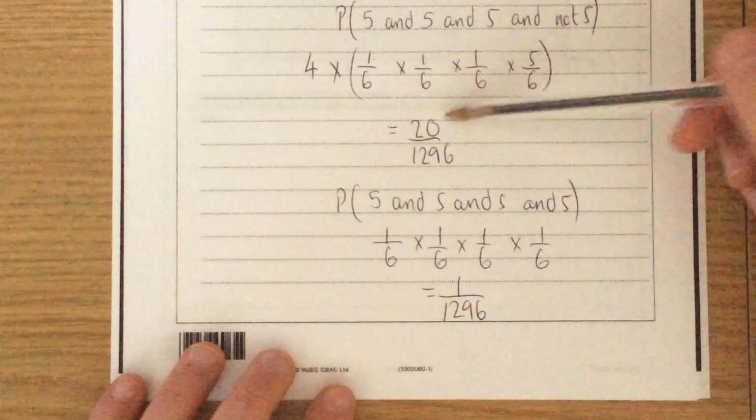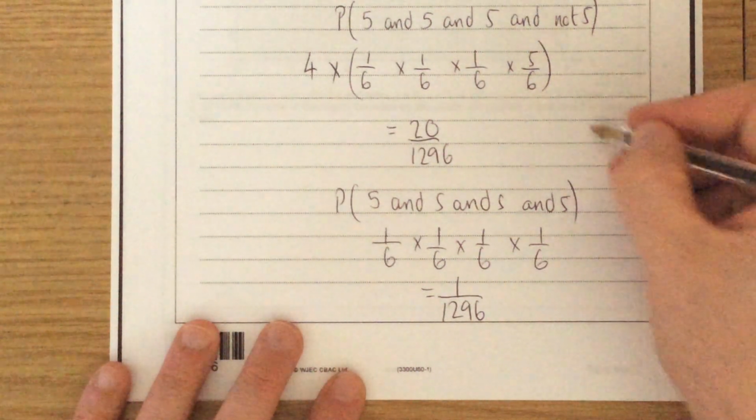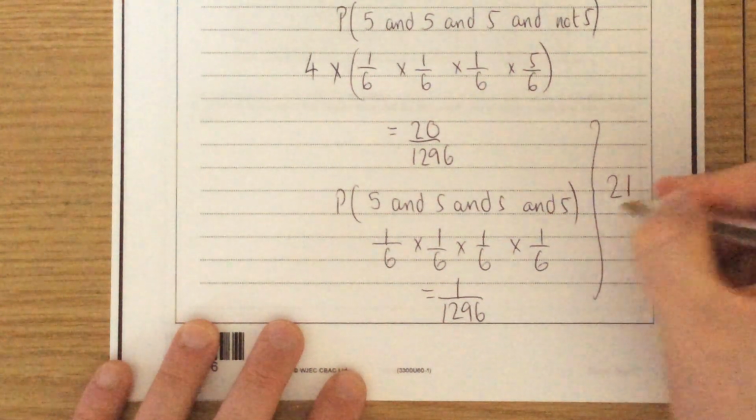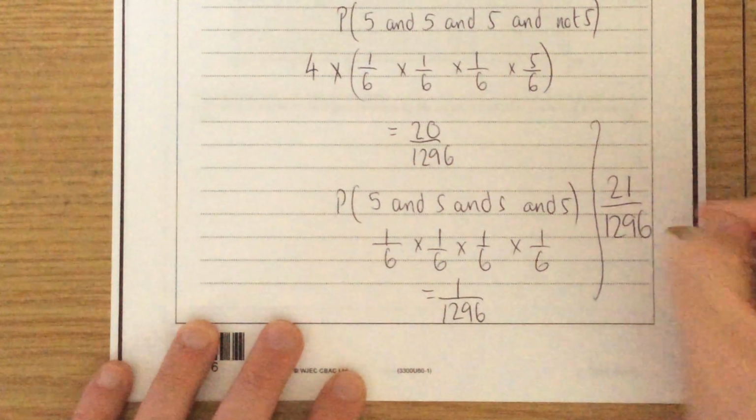So then I've got to add these two together, which gives me a combined probability of it happening of 21 over 1296.